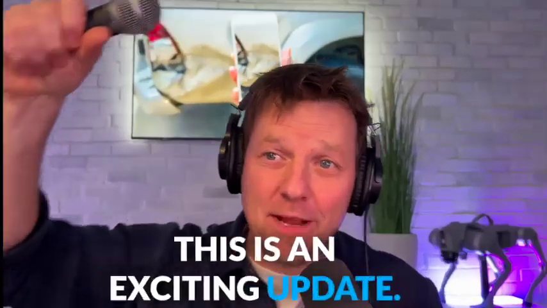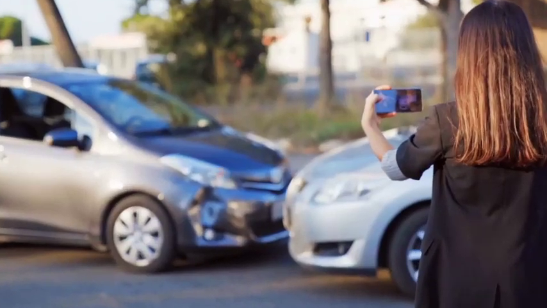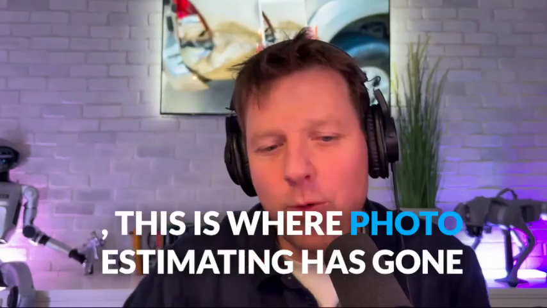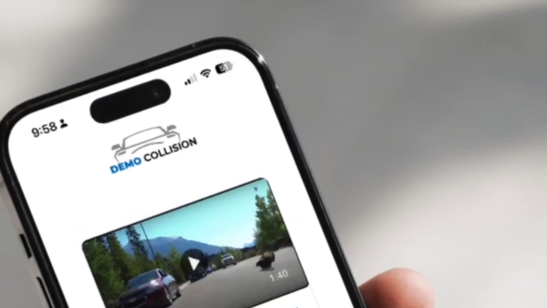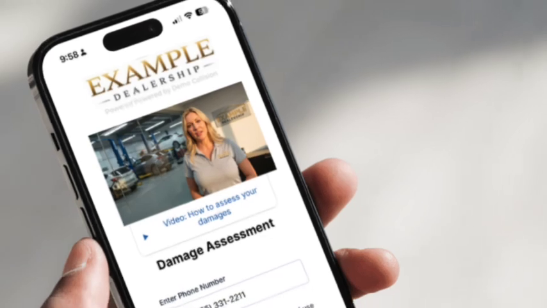This is an exciting update. This is a mic drop moment in the world of the damage assessment tool. This is where photo estimating has gone to a whole new level. This is where you can now co-brand and customize the damage assessment tool for unique situations.